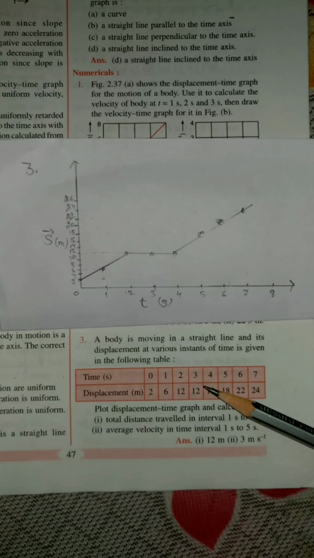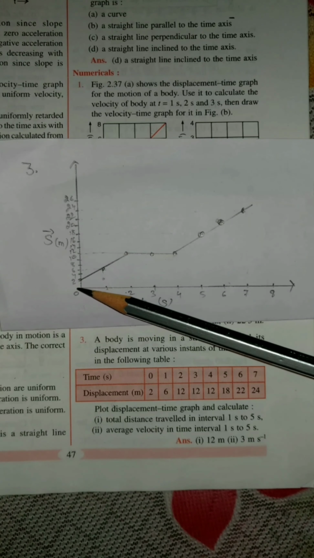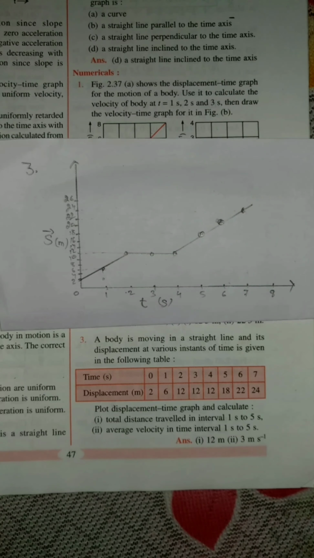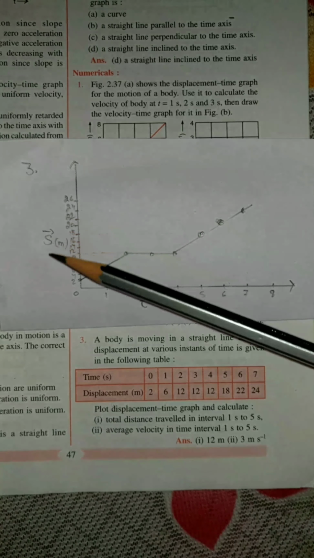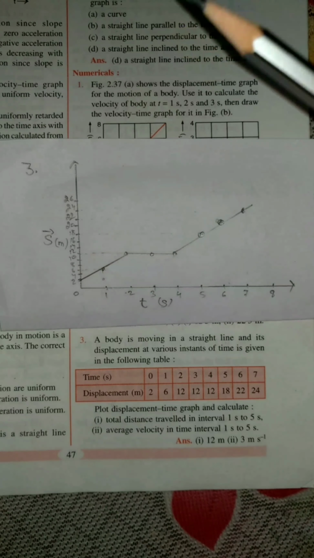Suppose there was 15 or 11, then I would need to divide like 0, 1, 2, 3, 4, and keep going. Here I have the privilege of using only even numbers, so that the numbers fit on this axis, otherwise the line would have gone out of the paper.